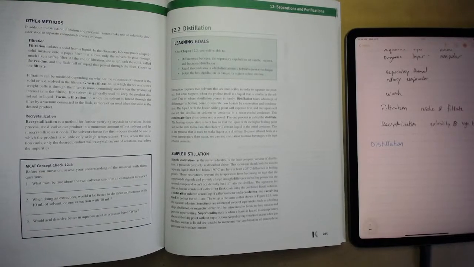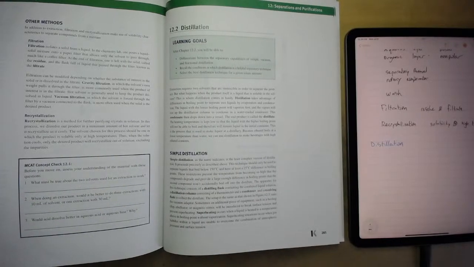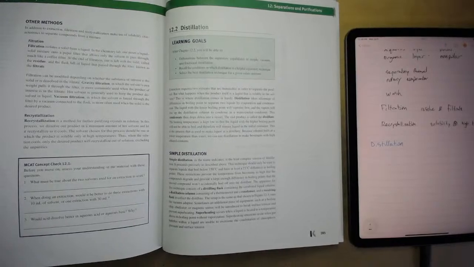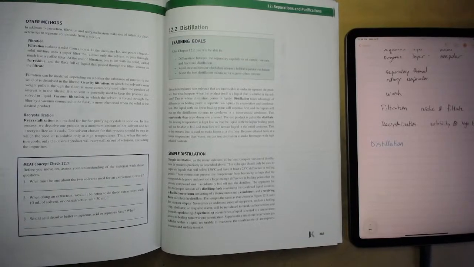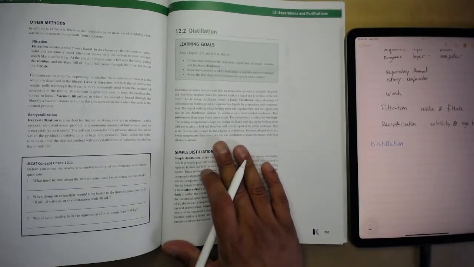The liquid with the lower boiling point will vaporize first, and the vapors will rise up the distillation column to condense in a water-cooled condenser. This condensate will then drip down into a vessel. The end product is called the distillate. The heating temperature is kept low so that the liquid with the higher boiling point will not be able to boil and therefore will remain liquid in the initial container. This is the process that is used to make liquor at a distillery. Because ethanol boils at a lower temperature than water, we can use distillation to make beverages with high ethanol contents.